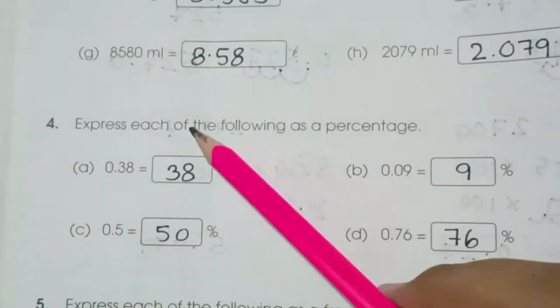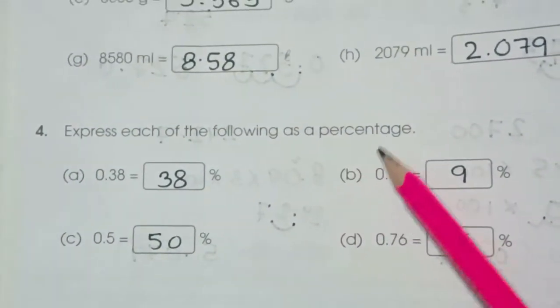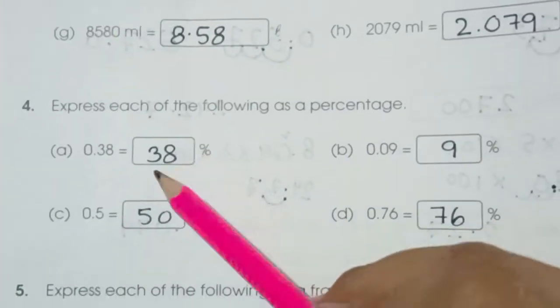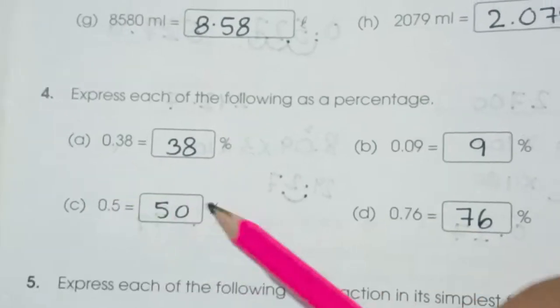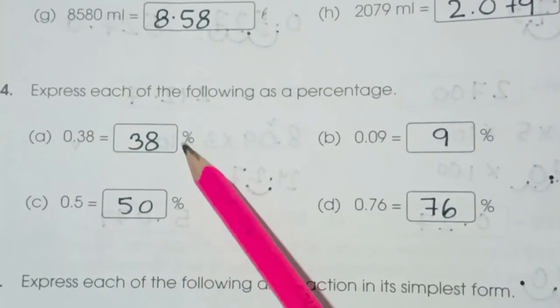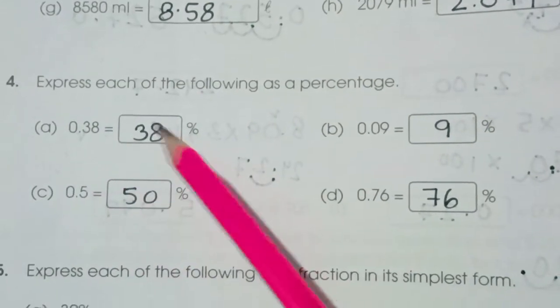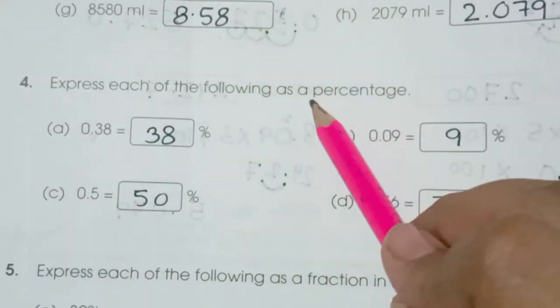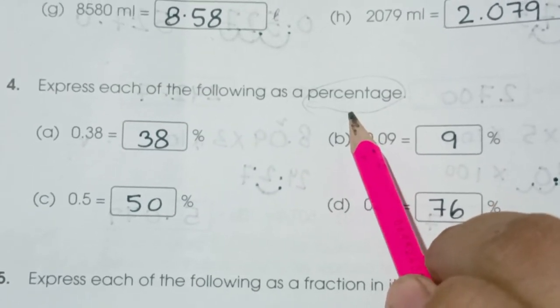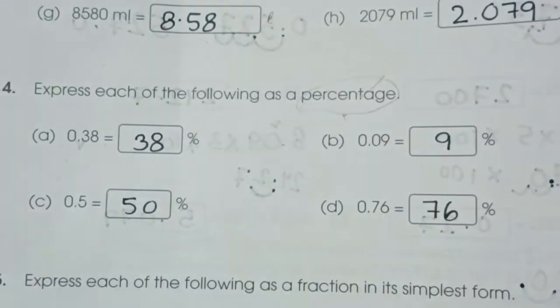Question number 4 is express each of the following as a percentage. So here the numbers are given in the decimal. If the numbers are in the point form like this, it means it is a decimal number. So to convert the decimal number into percentage, we simply multiply the number with 100, because we only use 100 in the division or multiplication for percentage questions.